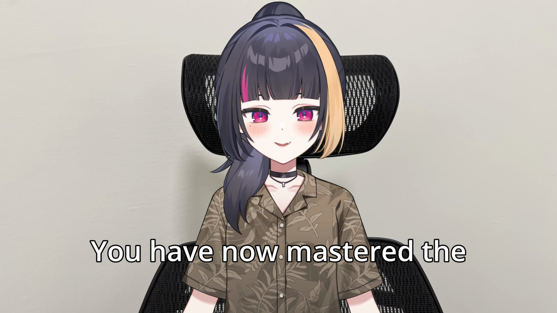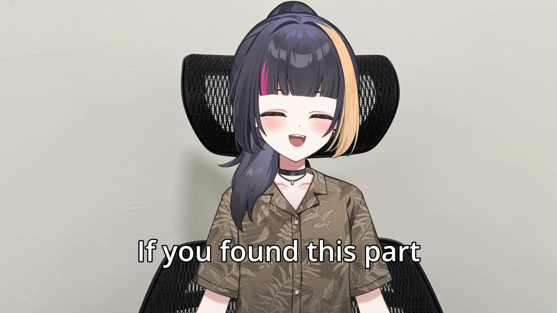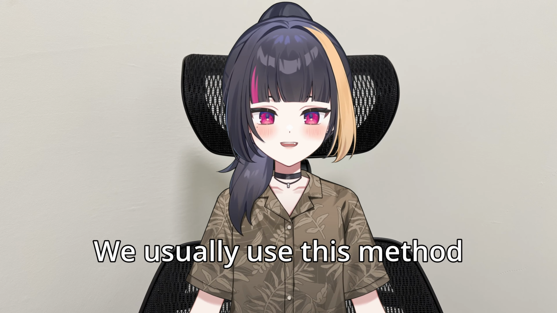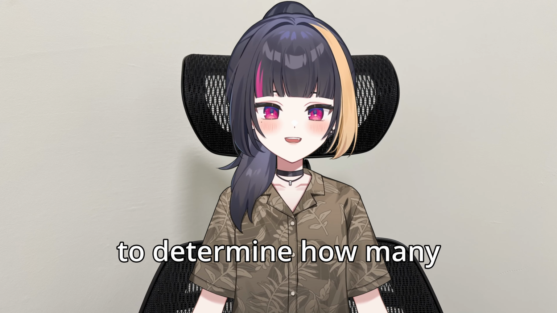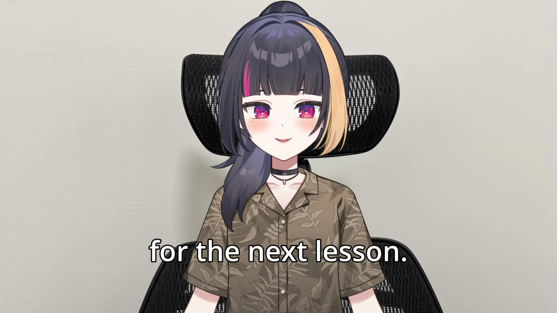Fantastic. You have now mastered the most fundamental prerequisite of music theory. If you found this part difficult, I strongly recommend seeking help from another professional. We usually use this method to determine how many semitones apart two notes are. As for counting intervals, that's a problem for the next lesson.